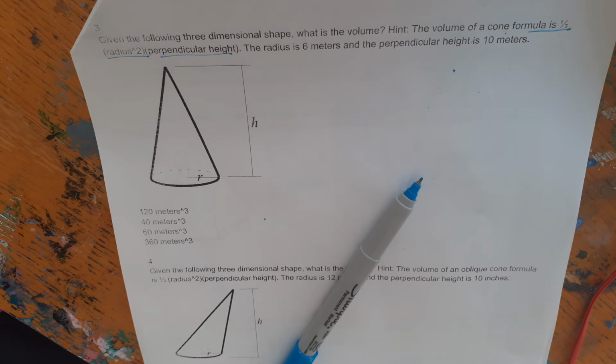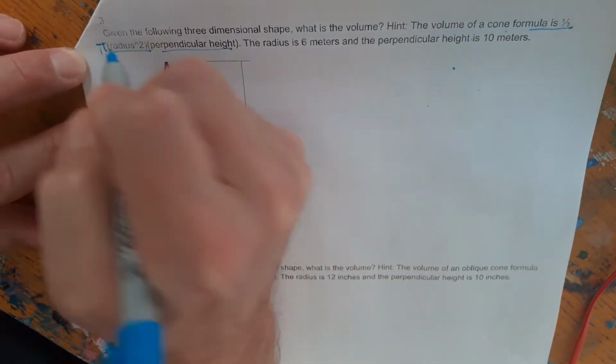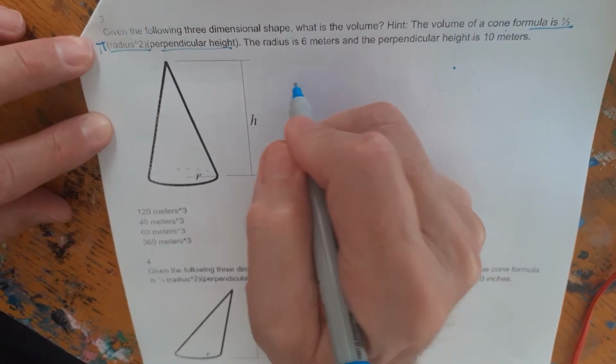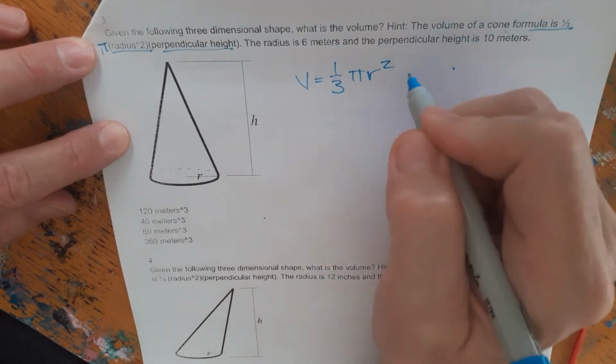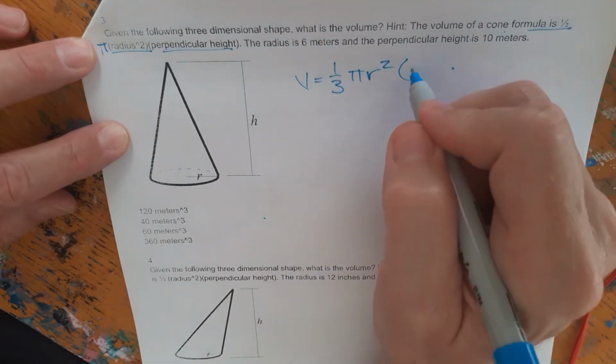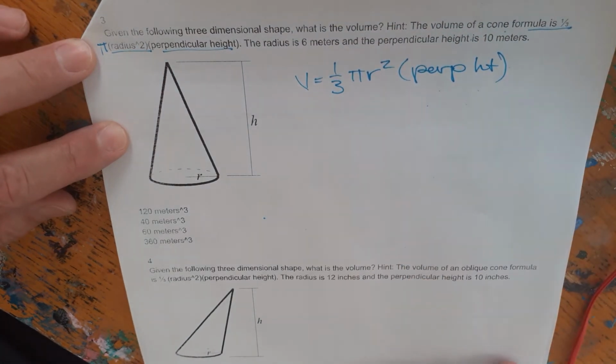They wrote theirs slightly differently, and this is where I'm saying right here you're going to need a pi in here, right? So this is going to be volume equals 1/3 pi r squared, and h they're using, I'm going to say perpendicular height. Oops, get rid of this so you guys can see. There you go.